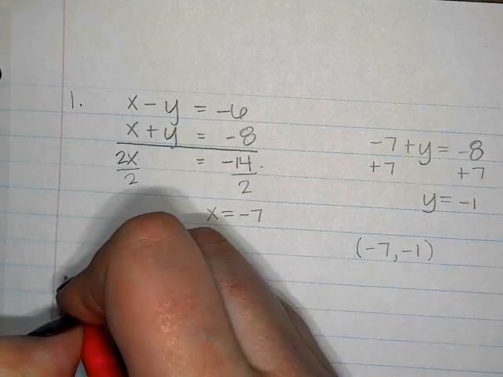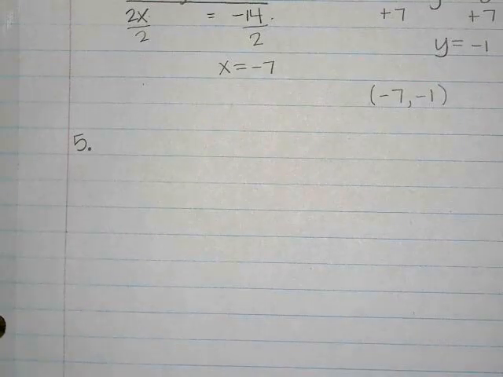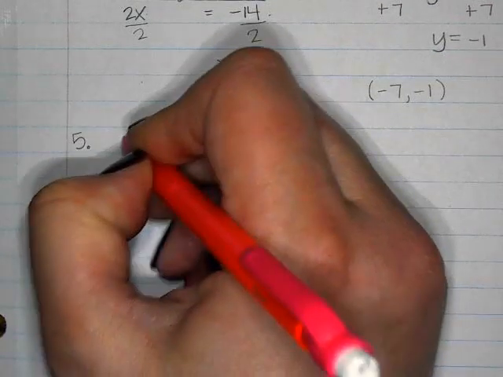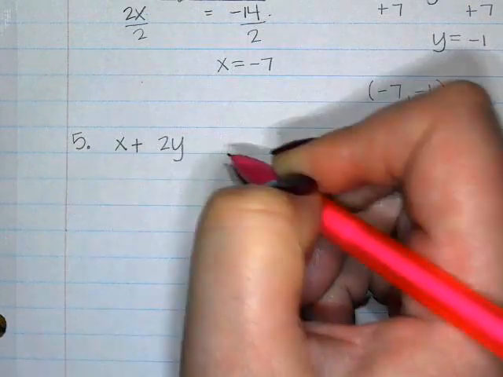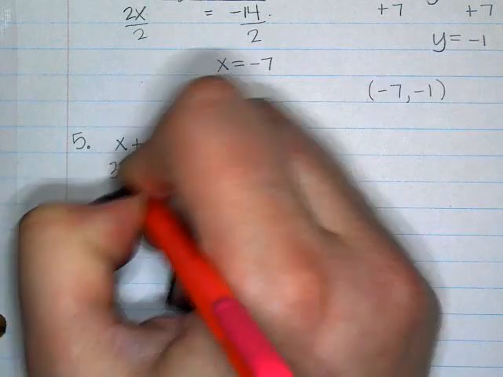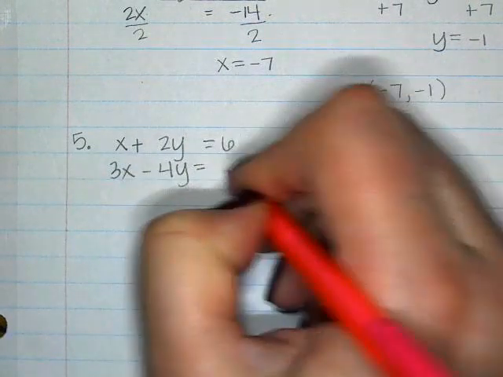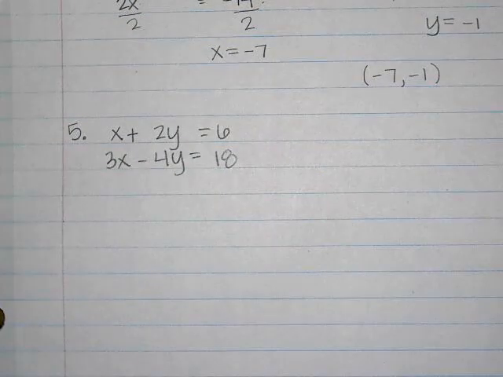Okay, the next one I'm going to do is going to be what problem number 5 is. So this is number 5 when you go through the pattern. So this is x plus 2y equals 6, and 3x minus 4y equals 18.